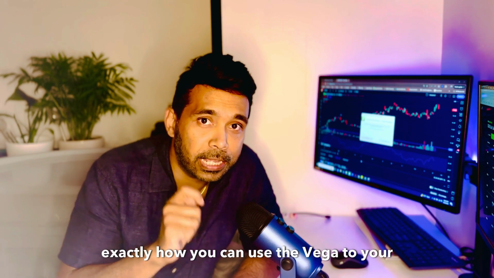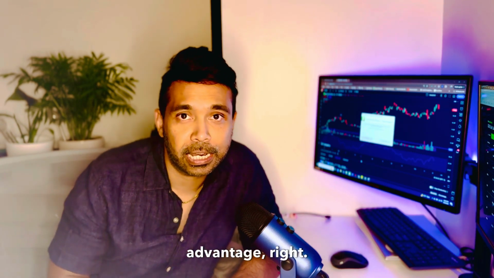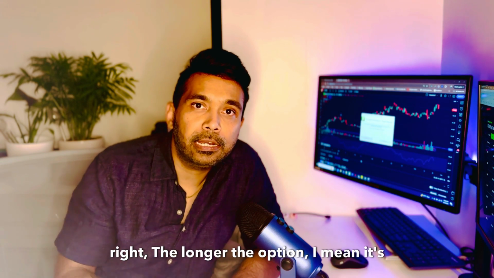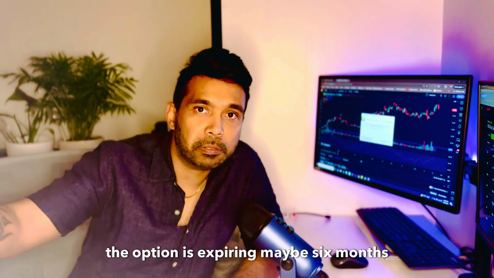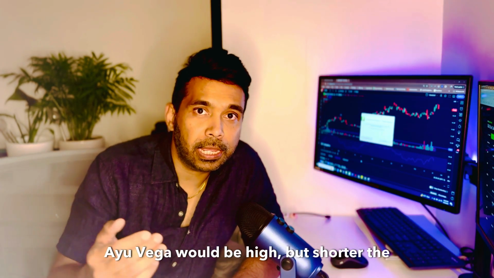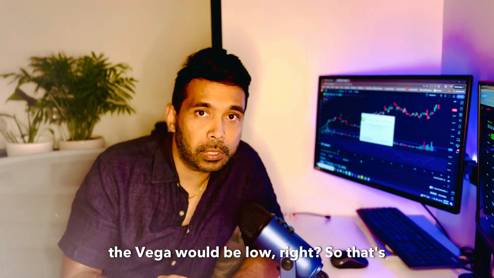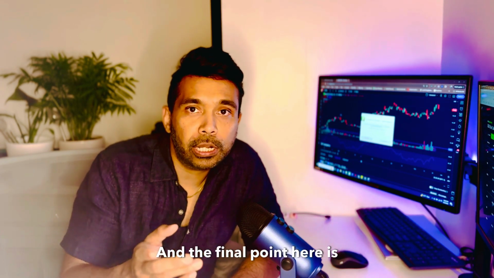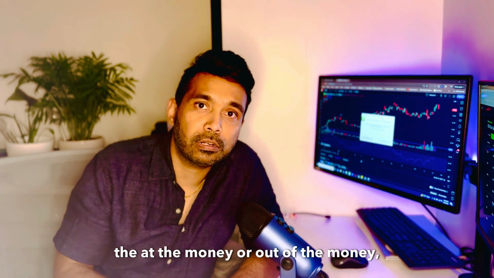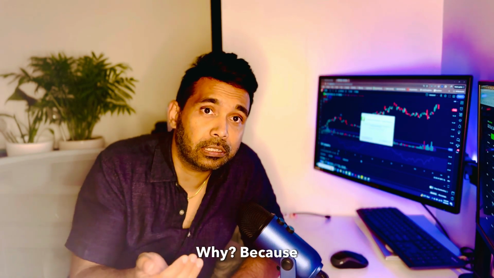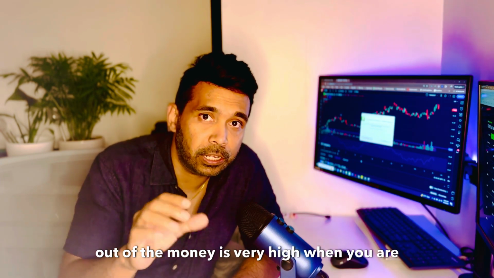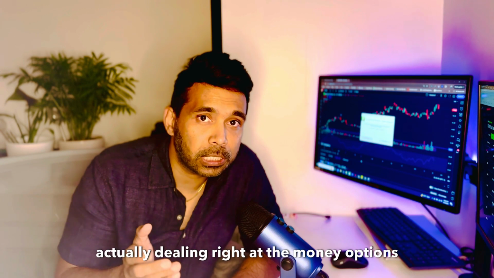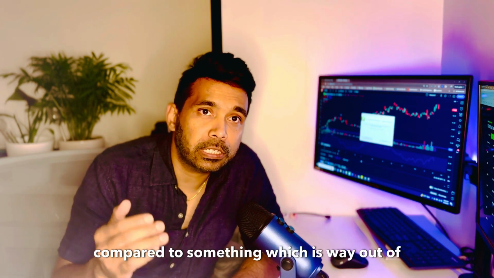And this is exactly how you can use Vega to your advantage. Another point in terms of options: the longer the option, let's say it's expiring maybe 6 months down the line, your Vega would be high. But the shorter the option, the Vega would be low. The final point here is at the money or out of the money. At the money, your Vega would be higher. Why? Because the chances of getting into the money or out of the money are very high when you are dealing with at the money options, compared to something way out of the money.